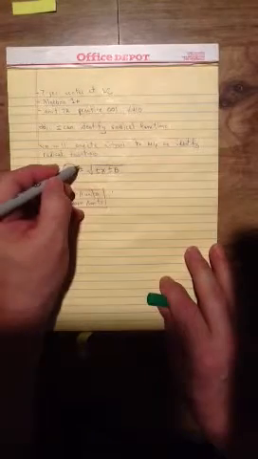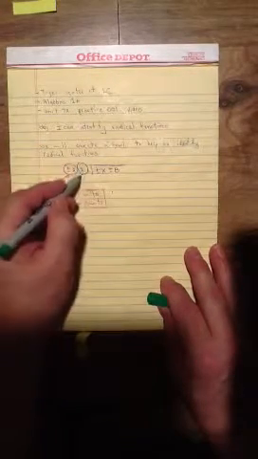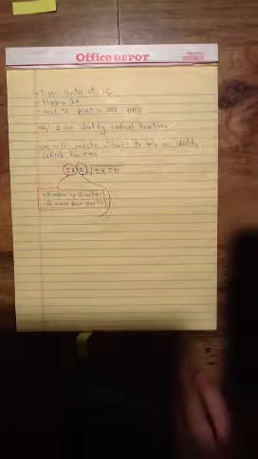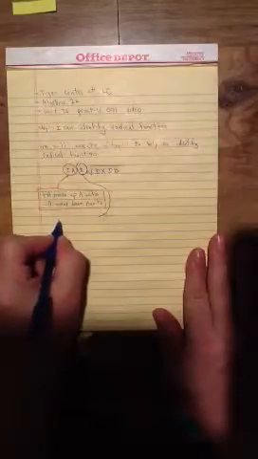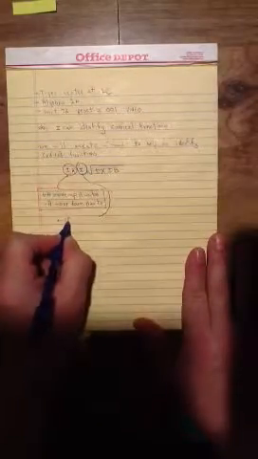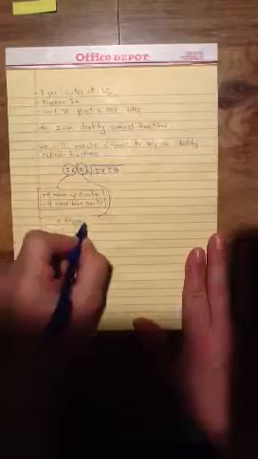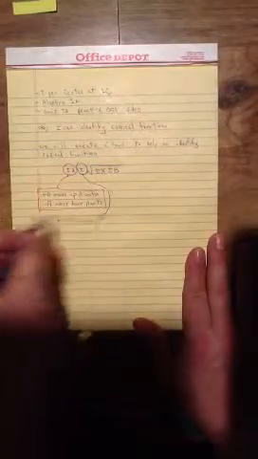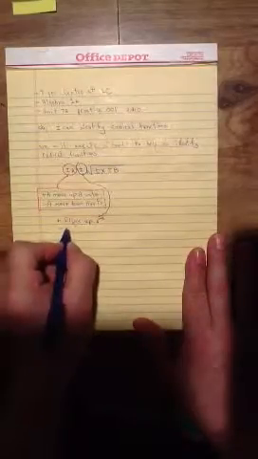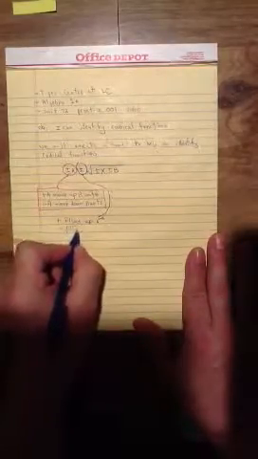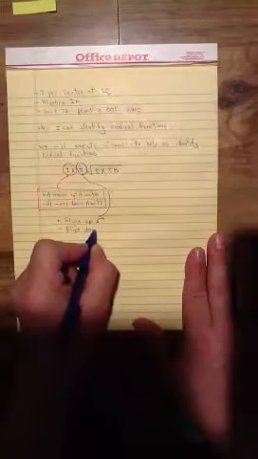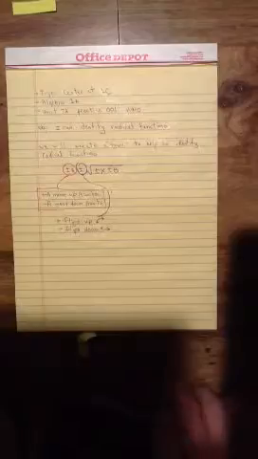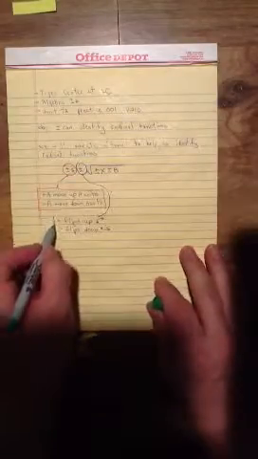Next thing we'll talk about is this plus or minus on the outside of the radical sign. If we have a positive on the outside of the radical sign, that flips the curve up, like so. If we have a negative on the outside of the radical sign, that flips the curve down, like this. Again, square this off.